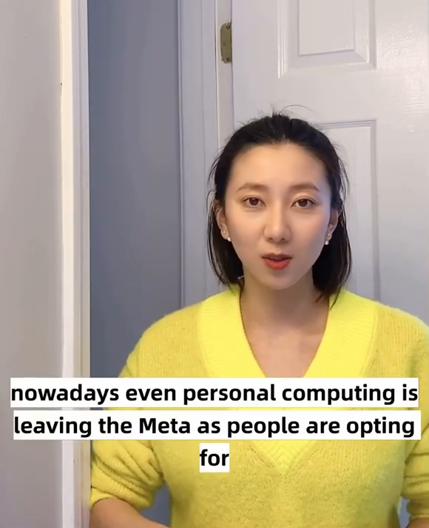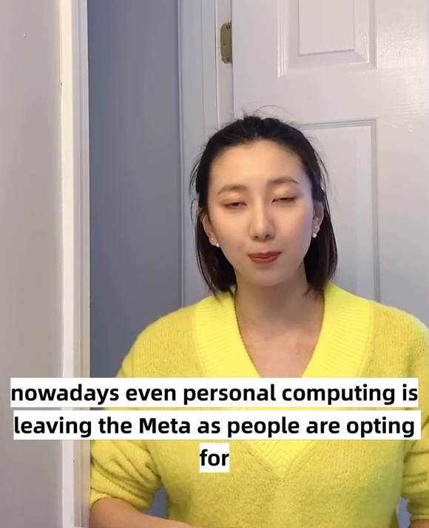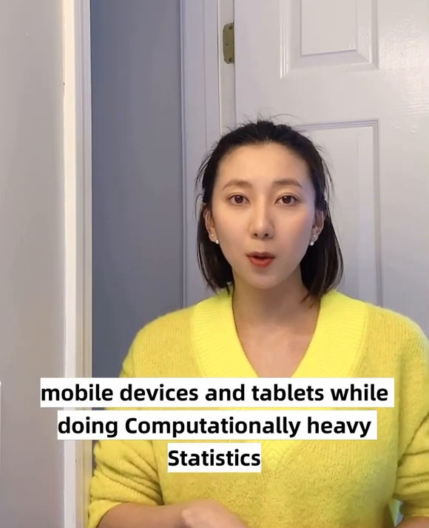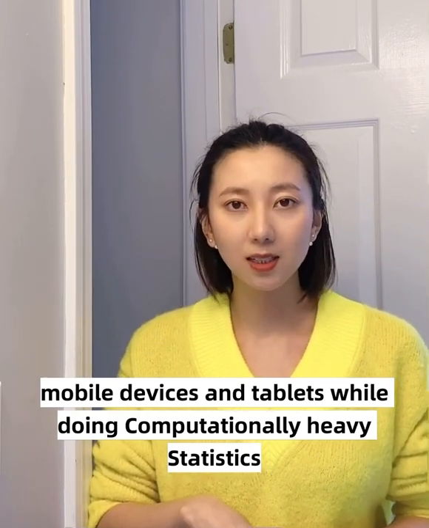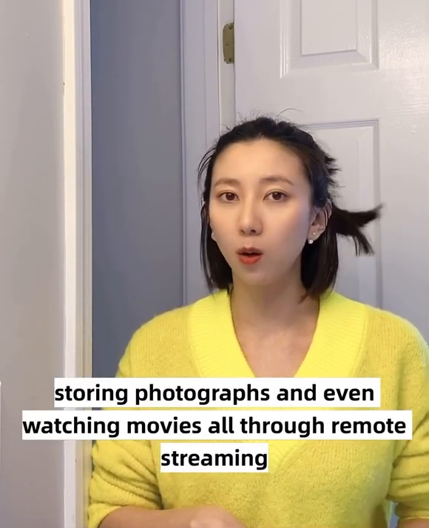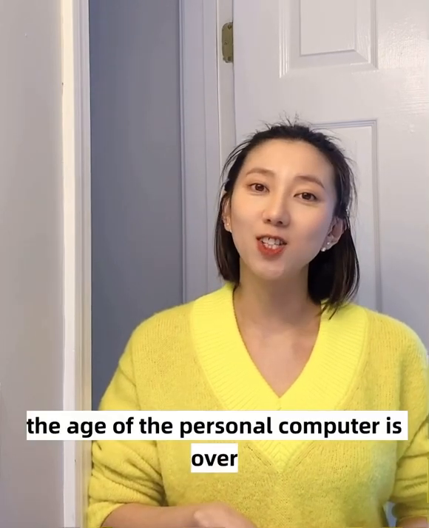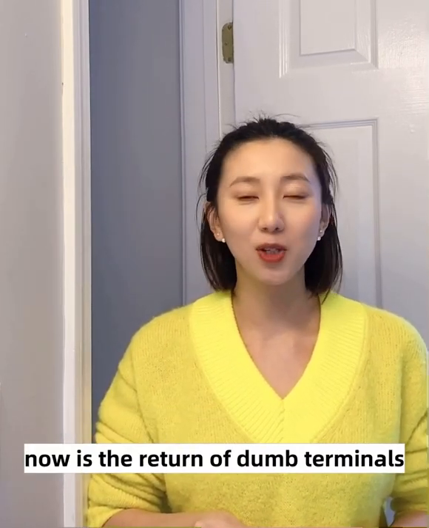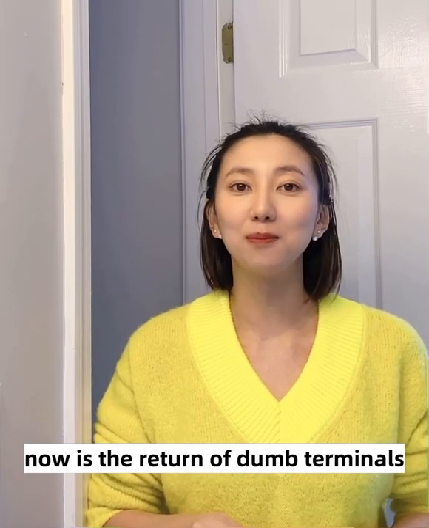Nowadays, even personal computing is leaving the metal as people are opting for Chromebooks, mobile devices, and tablets, while doing computationally heavy statistics, gaming, 3D rendering, storing photographs, and even watching movies all through remote streaming. The age of the personal computer is over. Now is the return of dumb terminals.